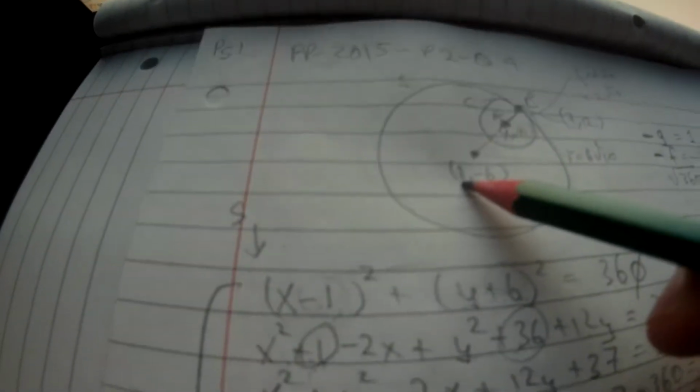This is the technique. 2gx is equal to the x component, not the x squared component, but the x component. Put down the whole thing. So 2gx is equal to minus 2x. The x's cancel, the 2's cancel, you get g is equal to minus 1, and minus g is equal to 1. Now minus g is what you need, not the g. That's the technique.